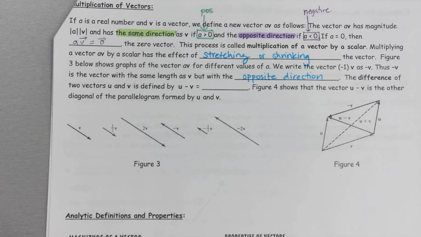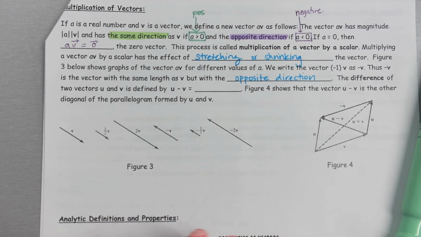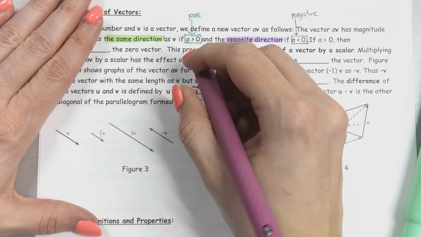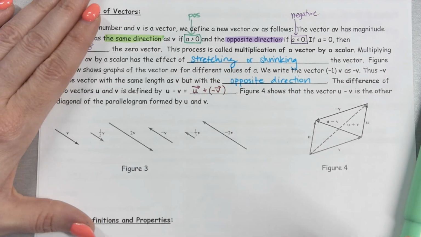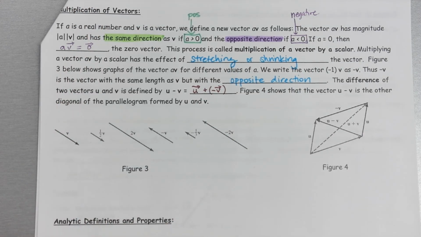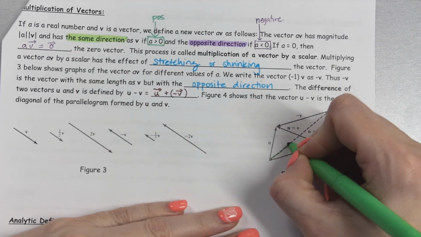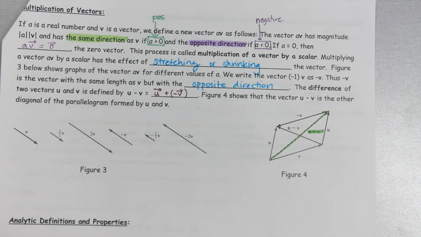We're not going to be using the subtraction as much, but the difference of your two vectors, u minus v, is the same thing as taking the value of u and adding the opposite. So in your figure here, this is going to be the u plus v.